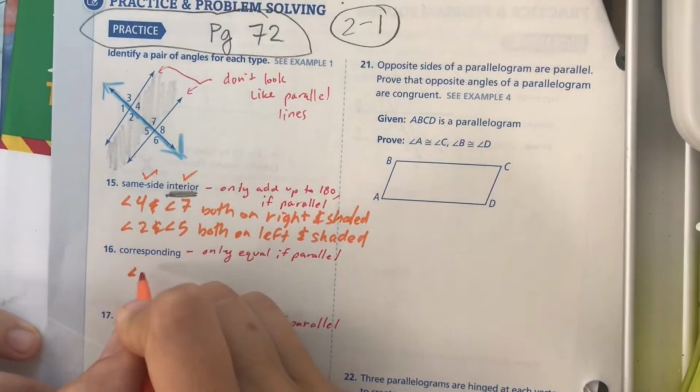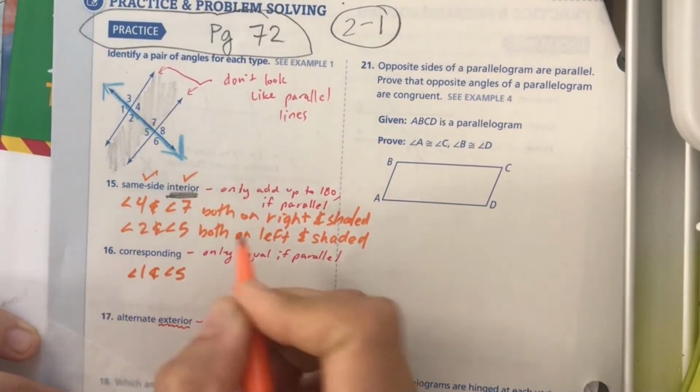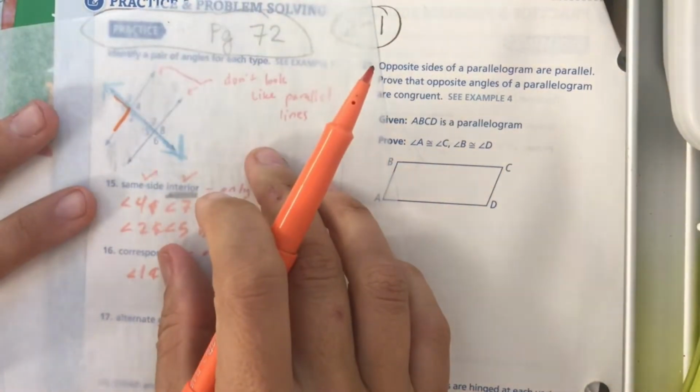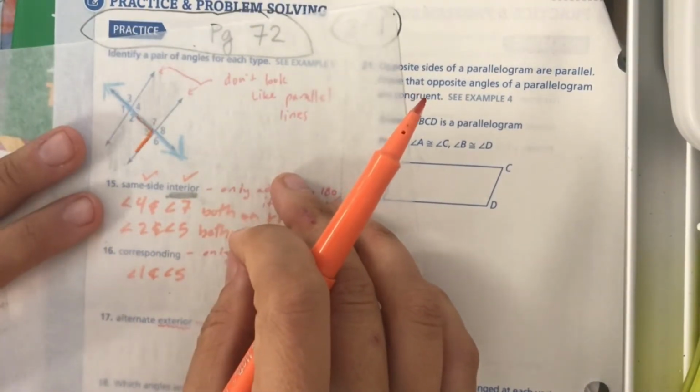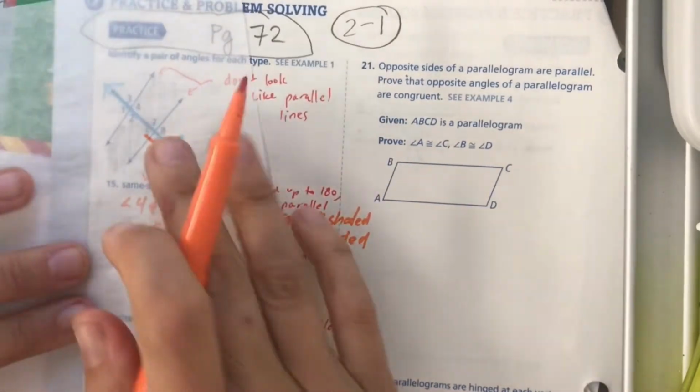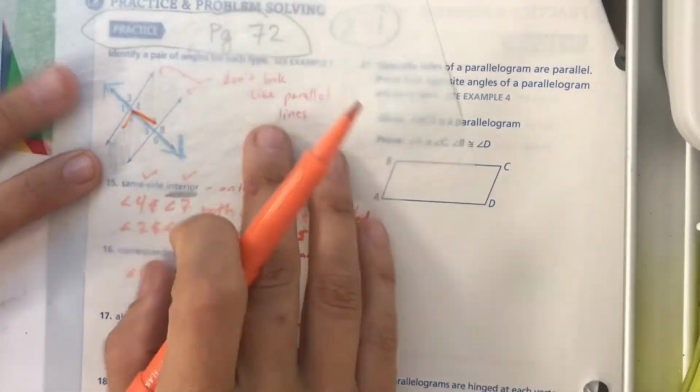Okay, so it looks like angle 1 and angle 5 are corresponding because they're on the same side and one is shaded, one's not shaded. I could also think about this angle.